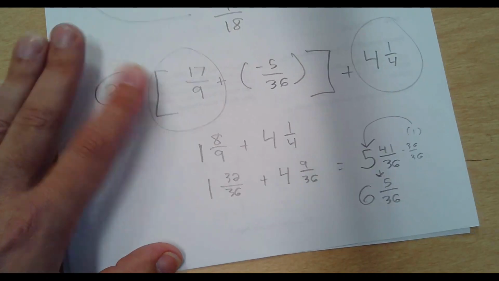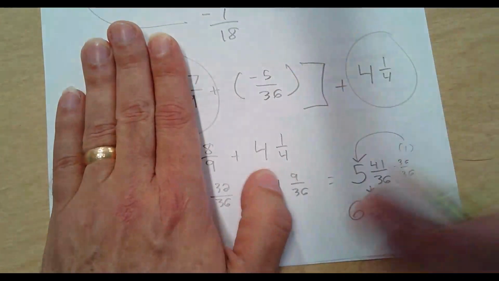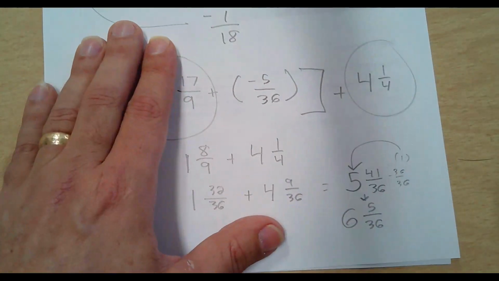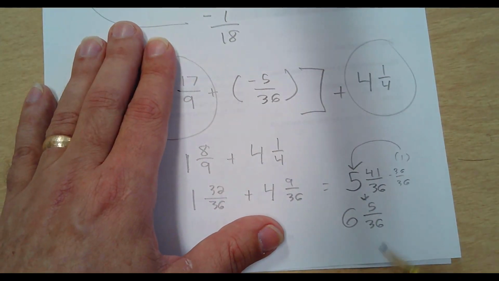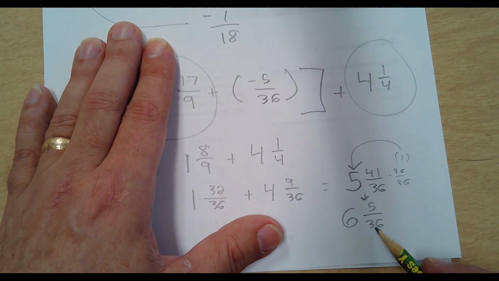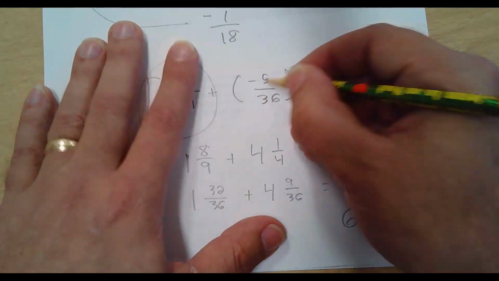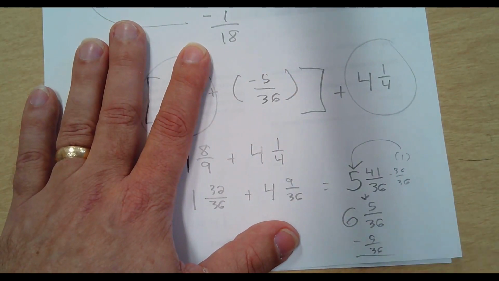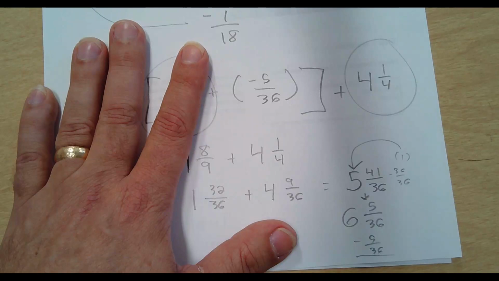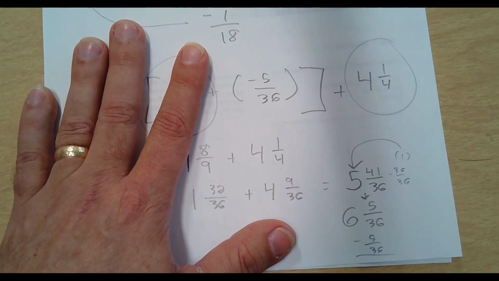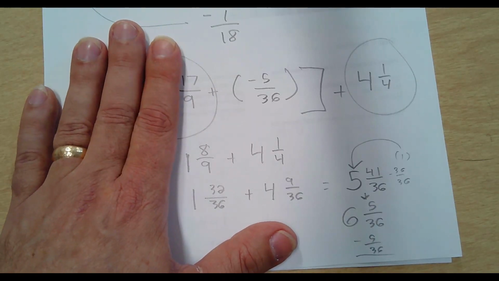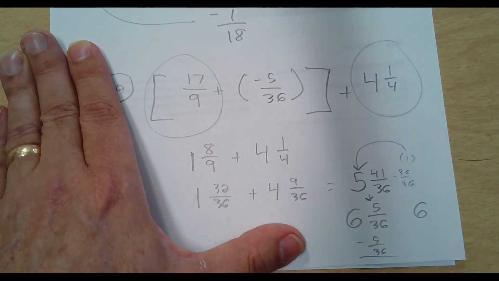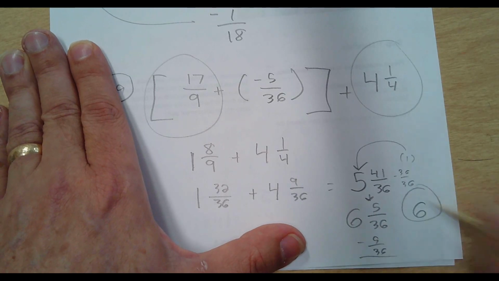Okay. Then finally, now that I've combined, I have a positive, I have a negative. So take the absolute values. I think we all know this has the greater absolute value. Agreed? Right. Subtract the smaller, subtract 5/36. 5/36 minus 5/36 is 0. So what am I left with? 6. And then is it a positive 6 or negative 6? Positive, because this one had the greater absolute value.